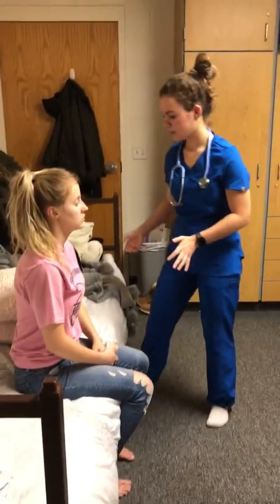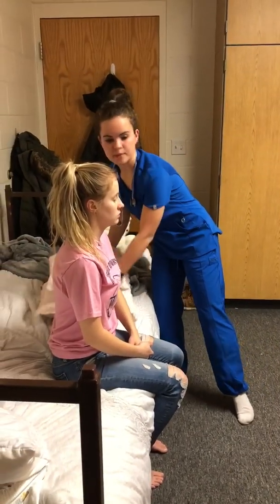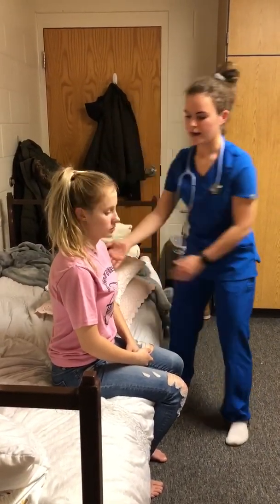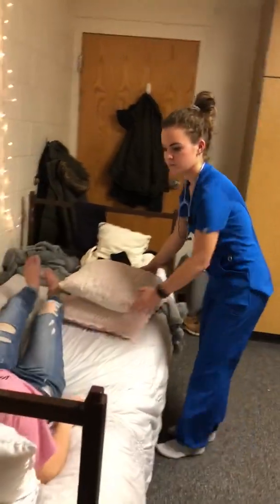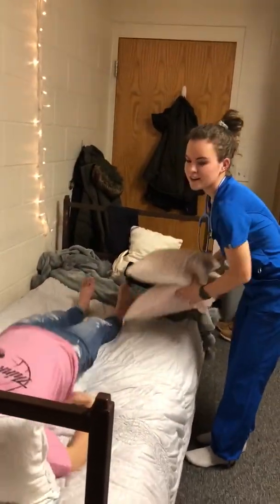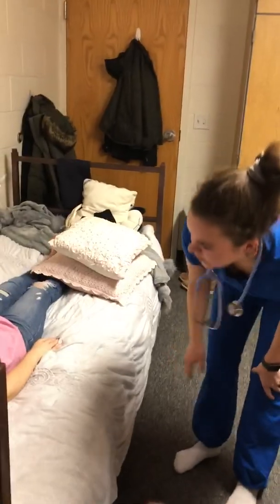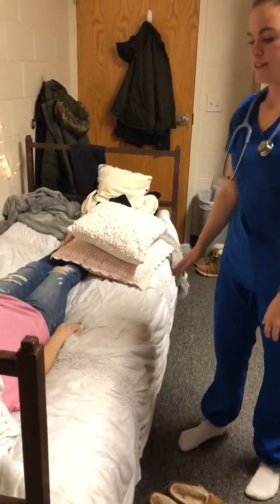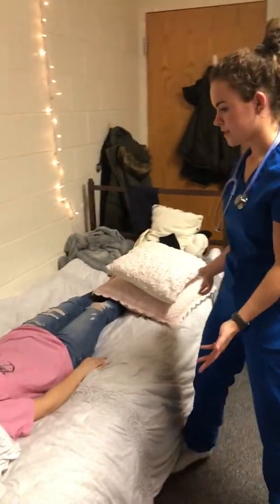So next I'm going to check her abdomen. And can I have you lay down back on the bed? Okay. So I would note that her abdomen is flat. It's not round or anything like that.